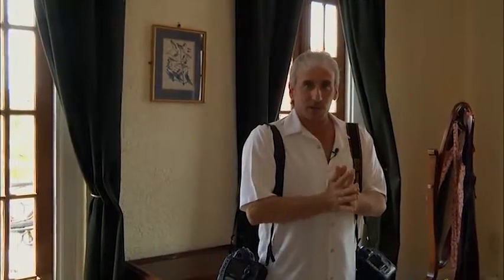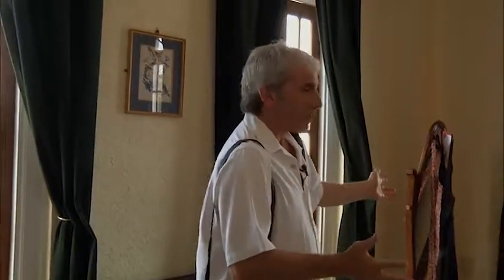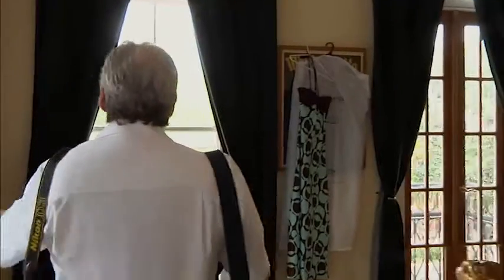Now, what I'm really looking to do is create texture, dimension, and mood with this light. The way to do that is have it coming from a particular direction, and that's what we're going to see in a minute. The other thing that I'm looking for is all this clutter over here. I'm looking to get rid of it. So what I'm going to do in a second, I'm going to remove all this.